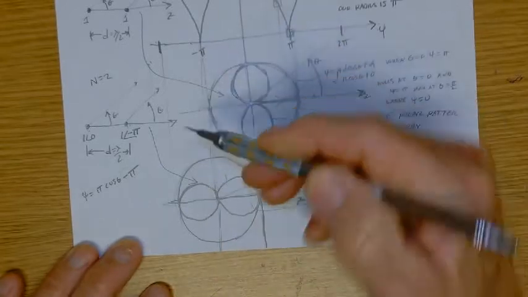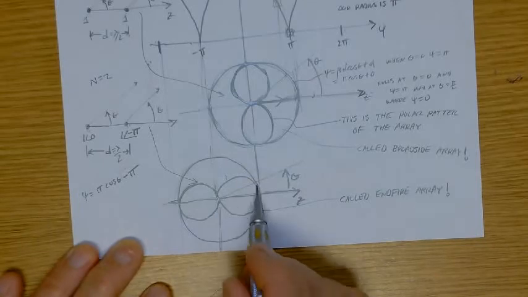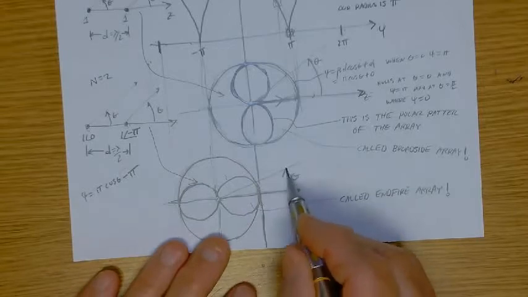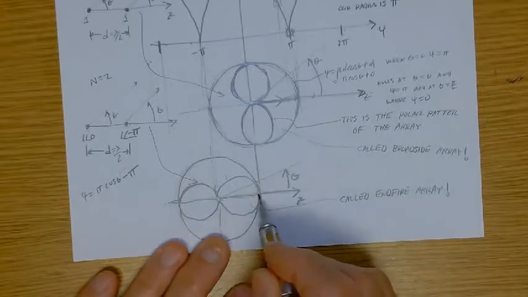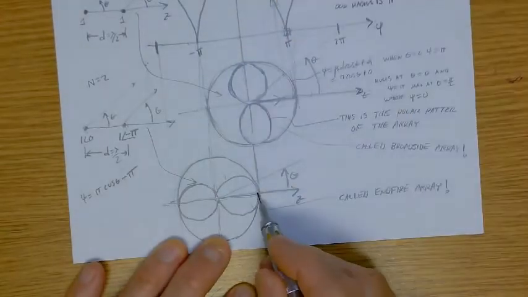So I come over here, come down, and here's the center of my circle. The radius is pi, so I come back over here and strike this circle, right? Remember, theta is measured up this way. So when theta is 0, I go straight up. That's a main beam max.